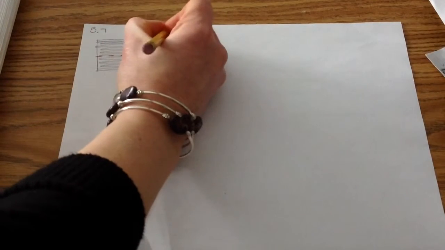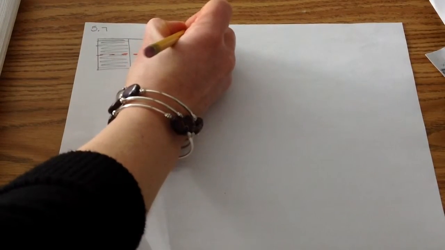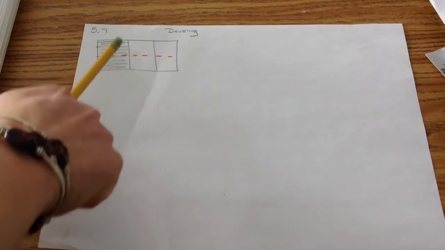Since it went from 1 to 2, what is that called when you go from 1 to 2? If you said doubling, you are correct. Your number did double. I went from 1 whole piece to 2 smaller pieces. So let's go ahead and look at how we can show that with multiplication.